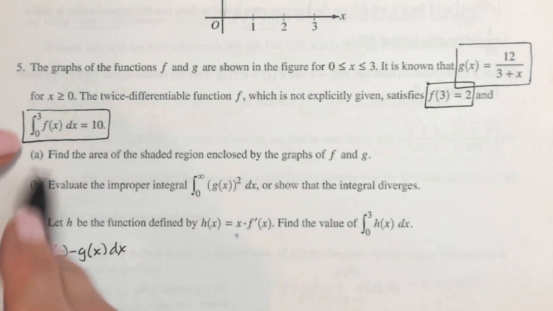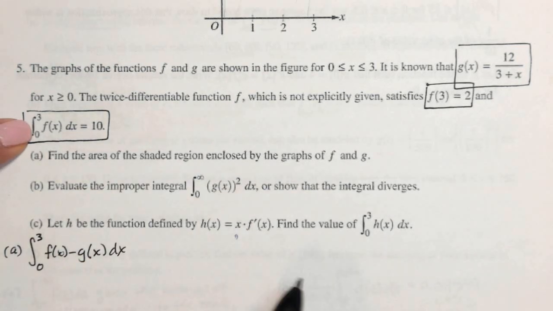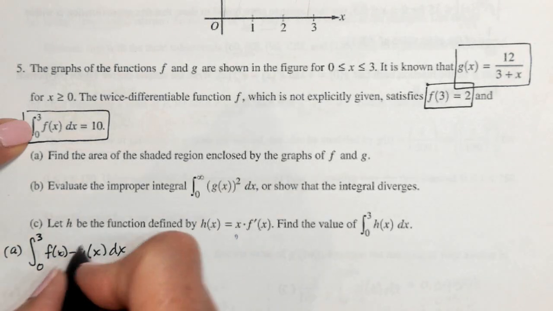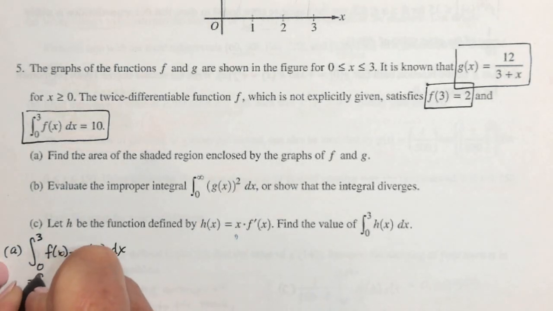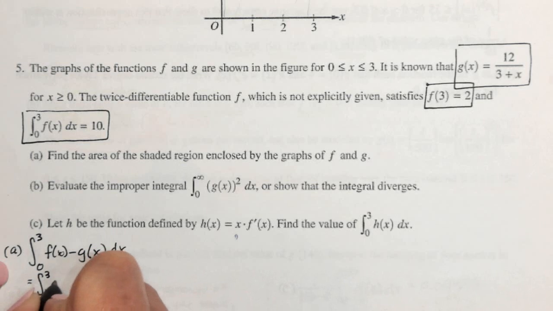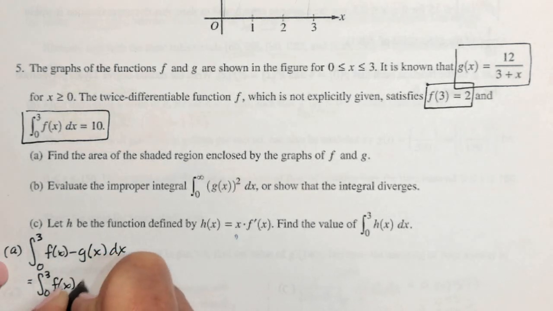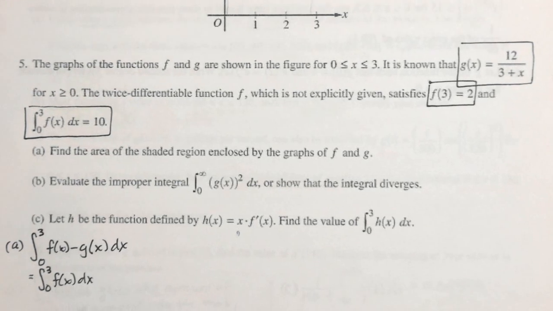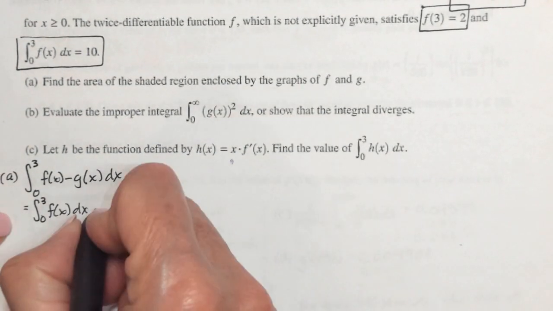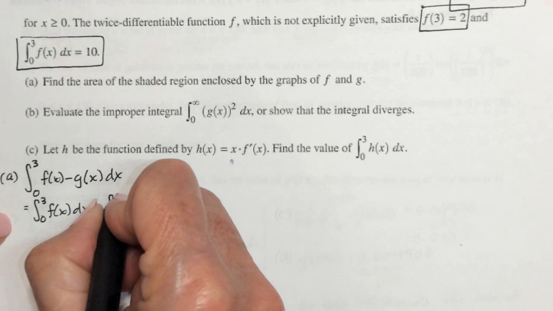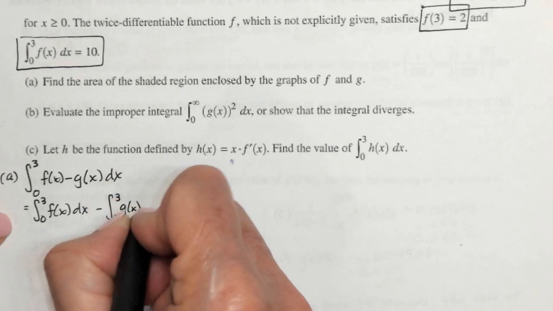We do, however, know what that integral is. So I'm going to split this integral into 2 pieces. That is equal to the integral from 0 to 3 of f of x dx. The dx closes your integral, so do that. Minus the integral 0 to 3 of g of x dx.